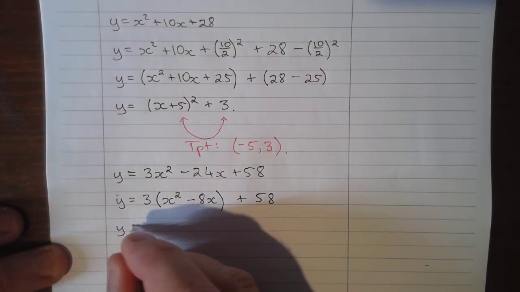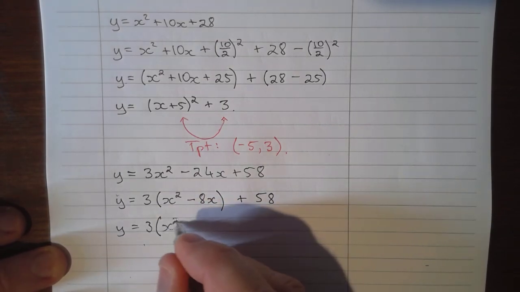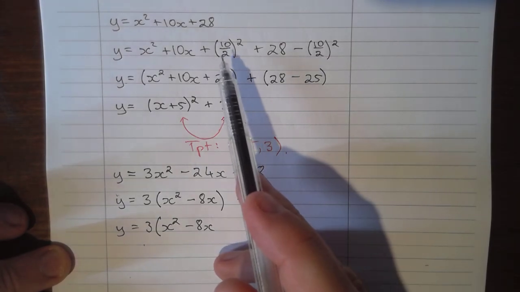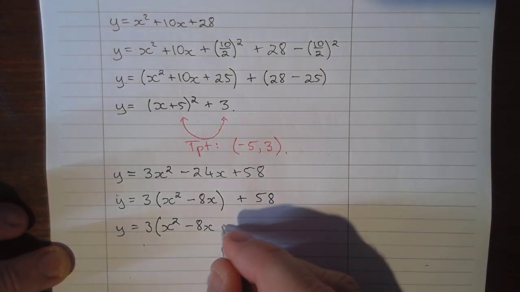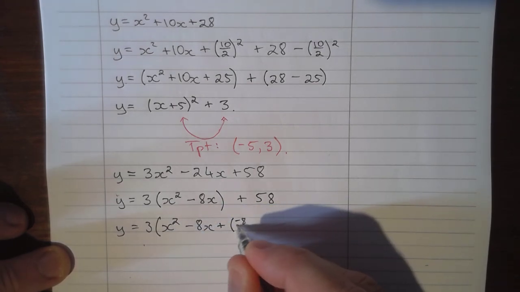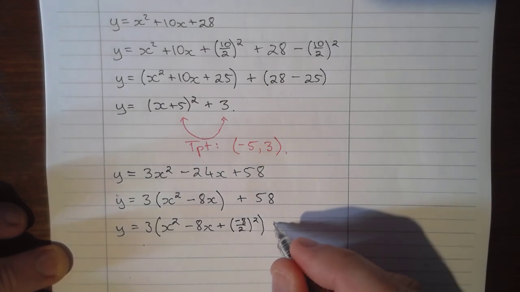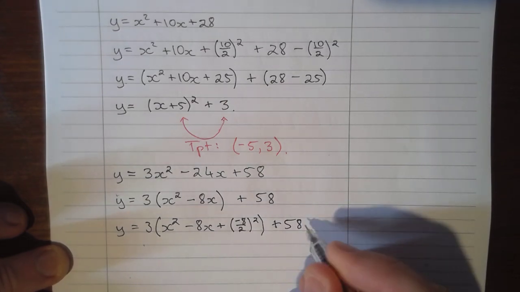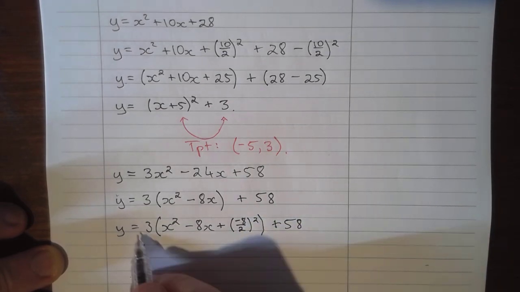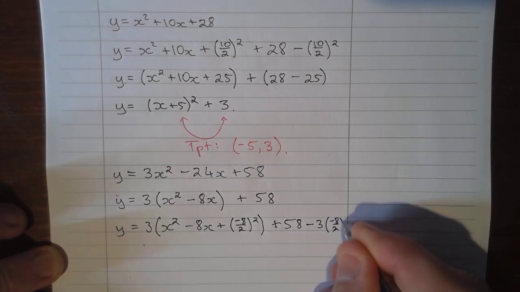All right, what next? I'm going to try to complete the square inside here. So I've got x squared minus 8x left alone. Then I add half the coefficient of x and square it. In this case, that's plus the coefficient of x, minus 8, on 2, all squared. And then outside the brackets we have to be careful. We've got 58. Then I want to take away this chunk. But remember that chunk is also multiplied by a 3, so I go minus 3 lots of minus 8 on 2, all squared.